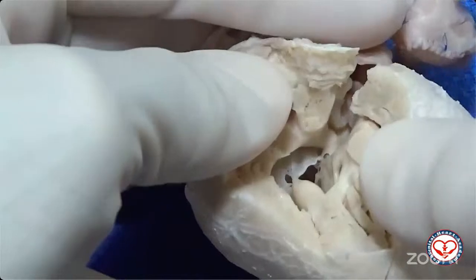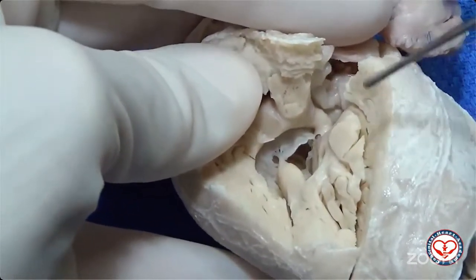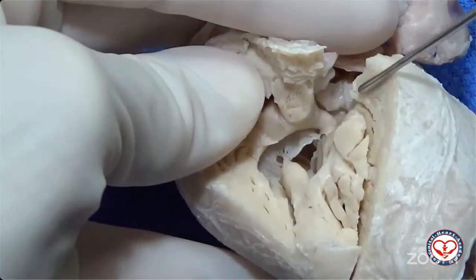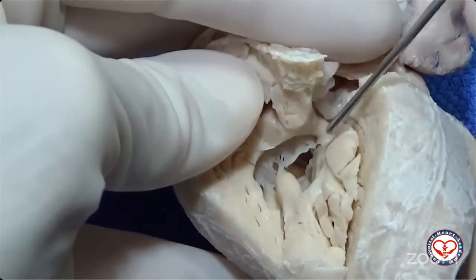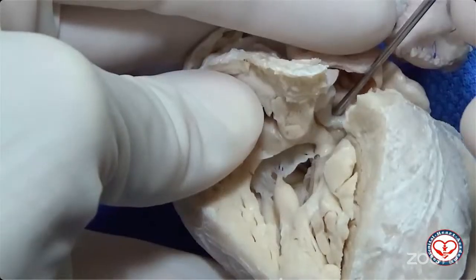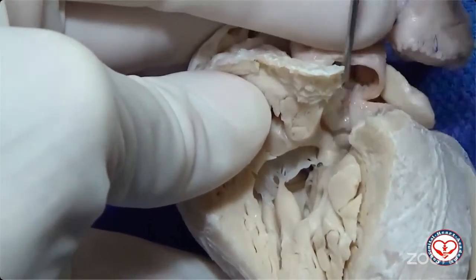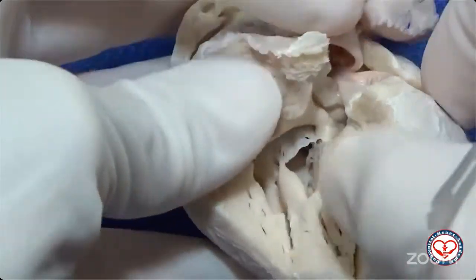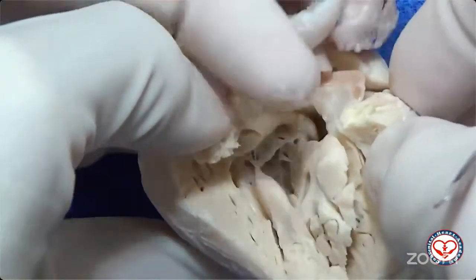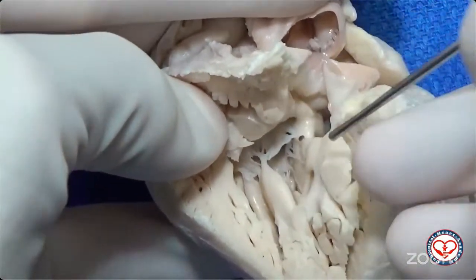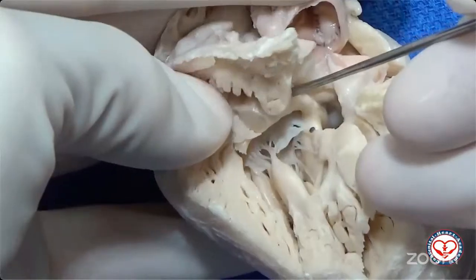This subpulmonary interventricular communication has to be tunneled into the left ventricle so that a patch will be placed in this area to tunnel the right ventricular to pulmonary trunk communication back into communication with the left ventricle. This defect is an outlet defect and currently does not really have a name.